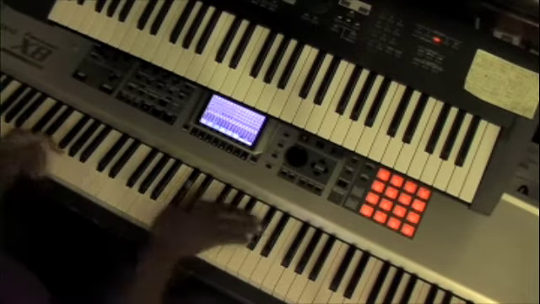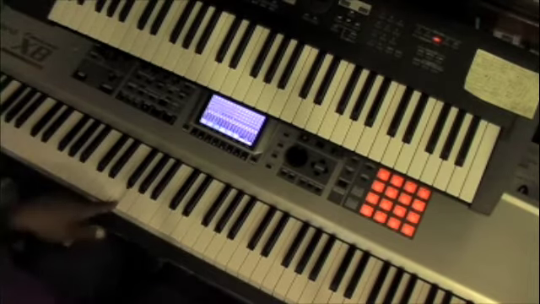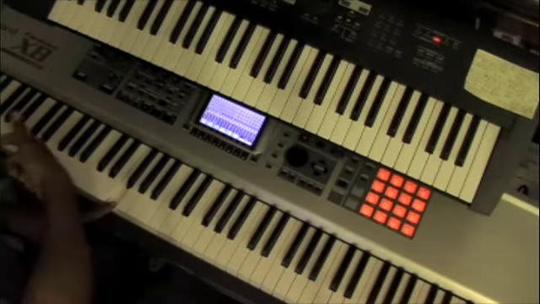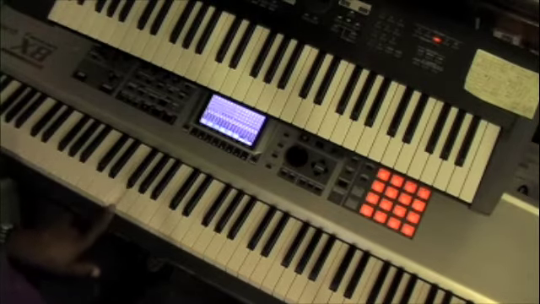Next note, F. A whole step above, going this way is above on the keyboard, going this way is down. A whole step above F would be what?